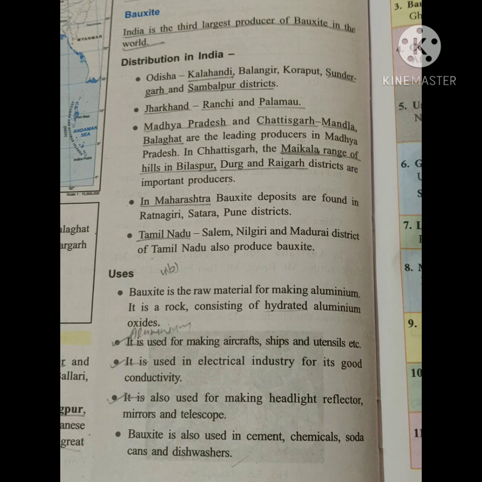It is not made in a few years. It took millions of years to make them as mineral fuel. So we also call them non-renewable resources, as the resources which cannot be renewed again are known as non-renewable resources. All the mineral fuels are the primary energy sources.